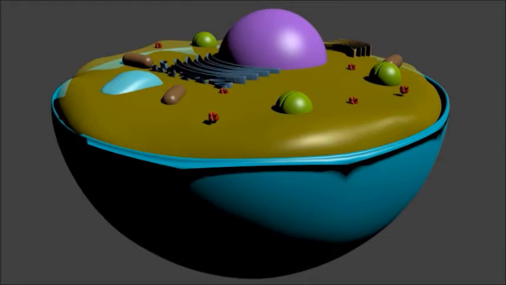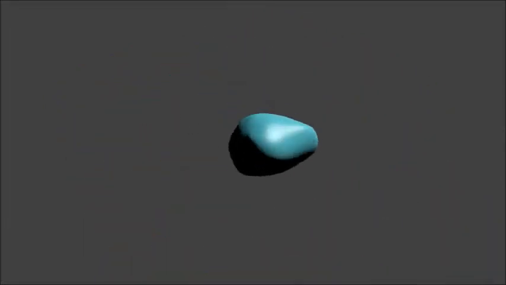But where does the cell keep its food? The vacuole is like the storage facility. It holds the cell's food and the waste too. Keep in mind that in plant cells, this organelle is much larger than its animal cousin.